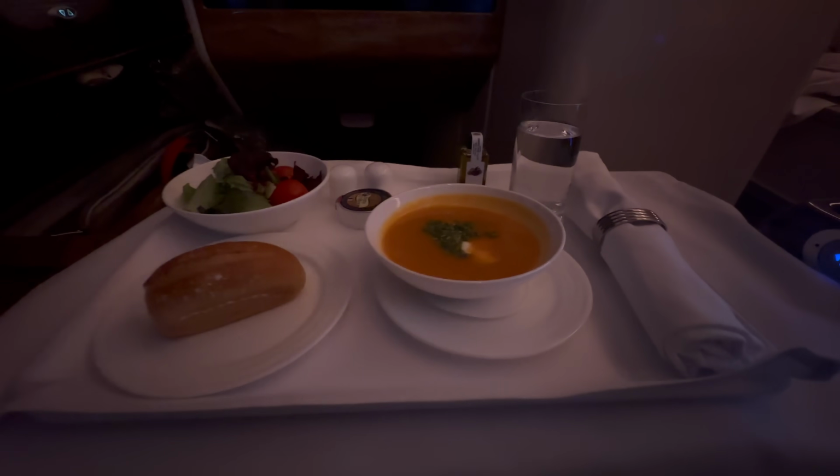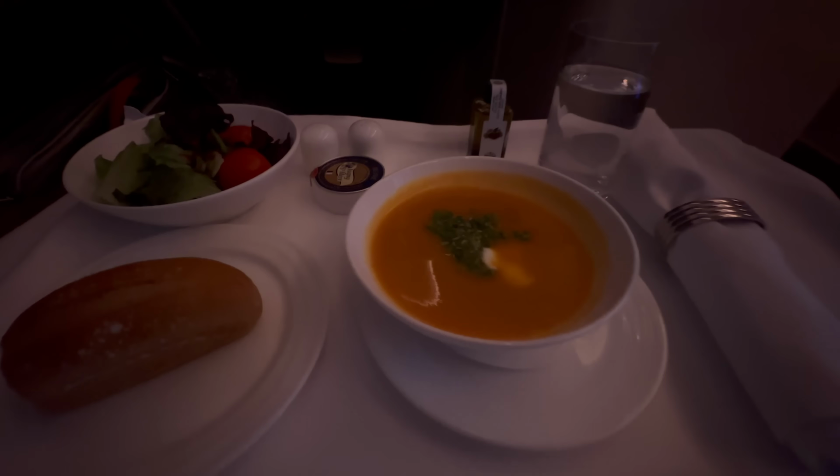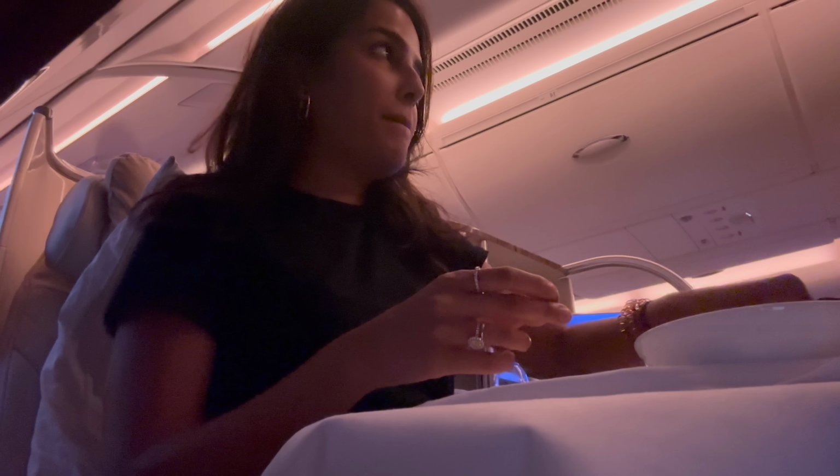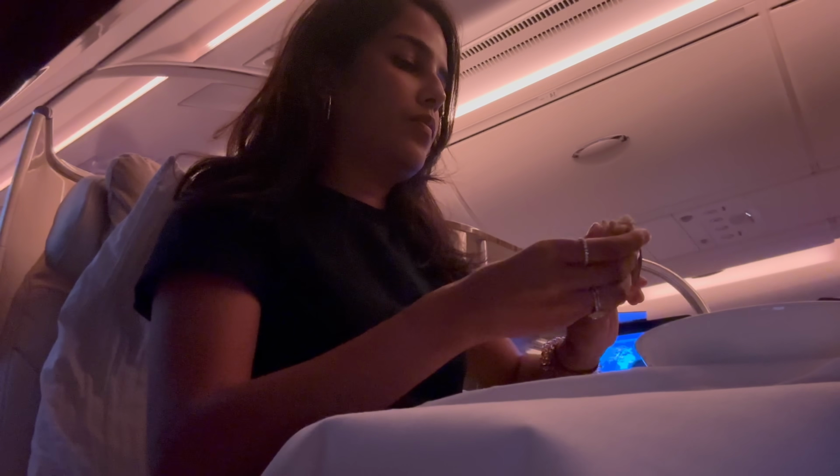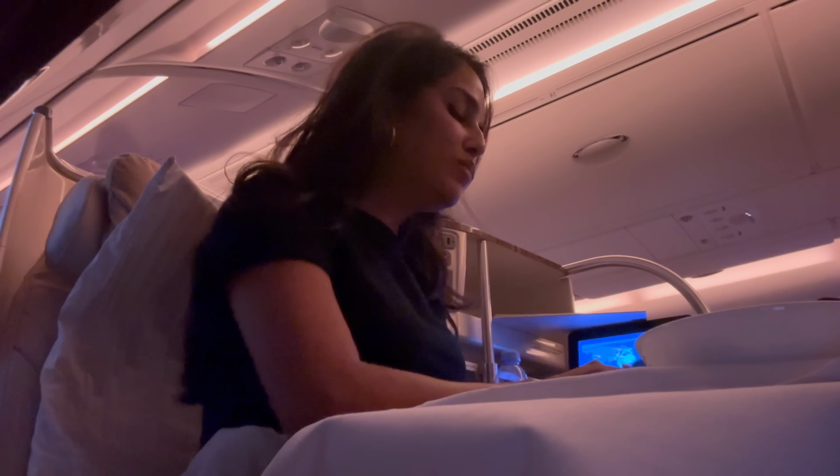At this point, I have a quick lunch break. White cloth, glass plates, metal cutlery, good food. But as good as this seems, which is why I wolf it down, my consciousness takes over and I make my way to the lower deck to swap seats with my partner and let him enjoy the high life for the second half of the flight.